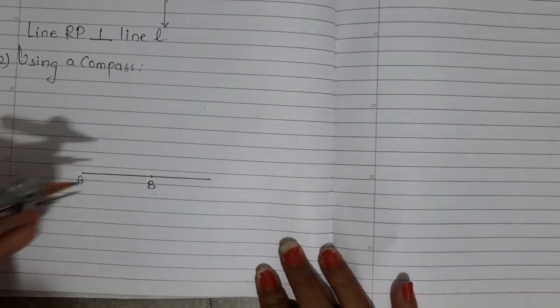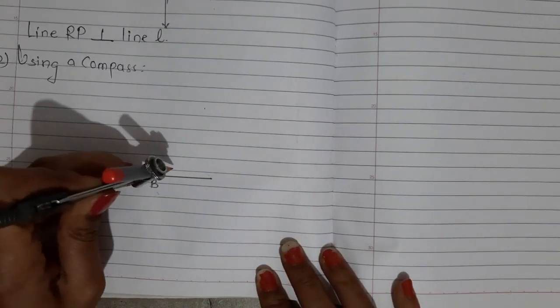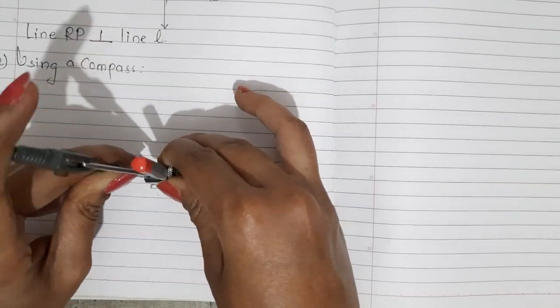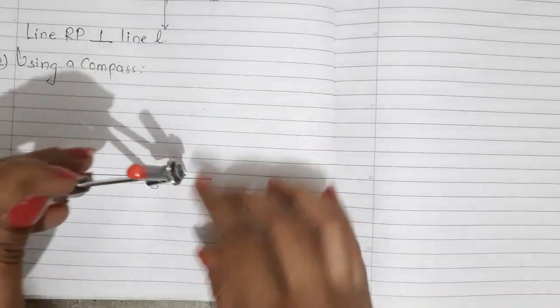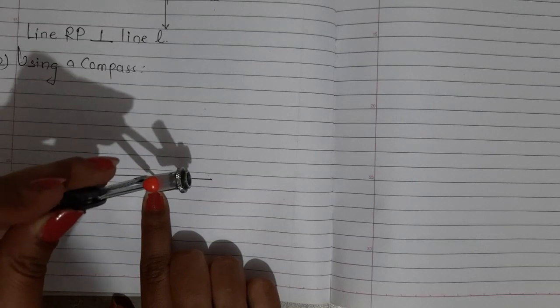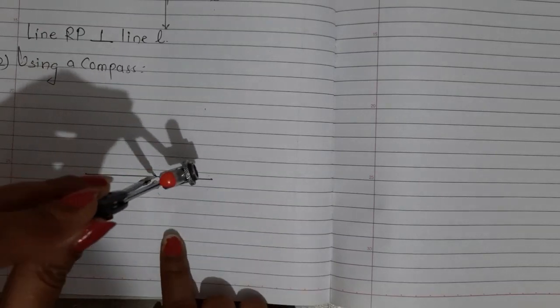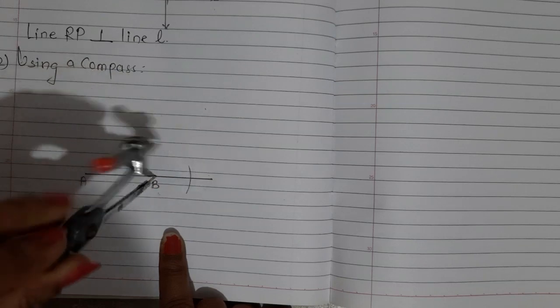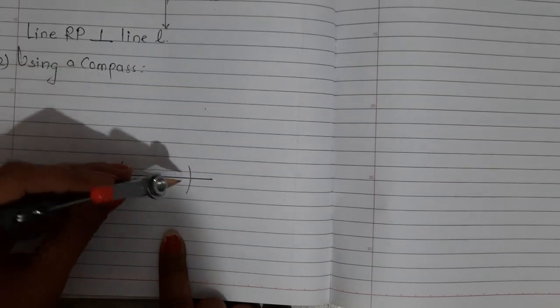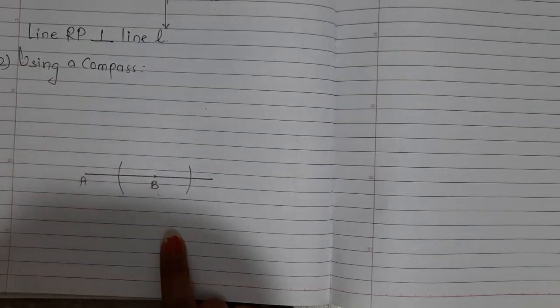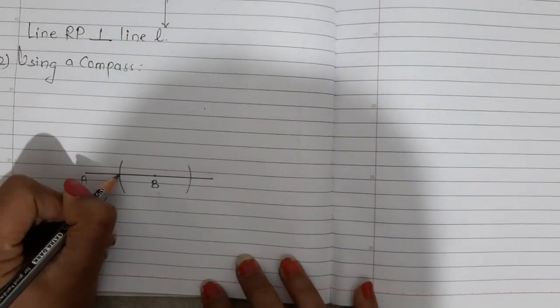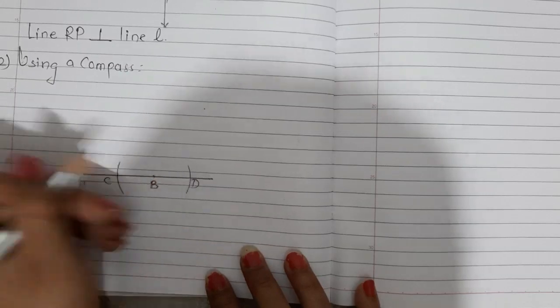Now with the help of compass, keep the center of your compass at point B, and taking a convenient distance, you have to draw two arcs on line AB, and then you have to name the arcs as C and D.